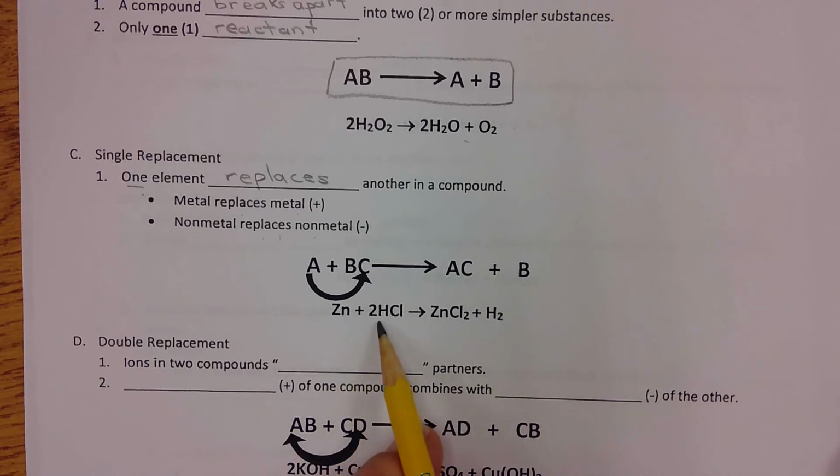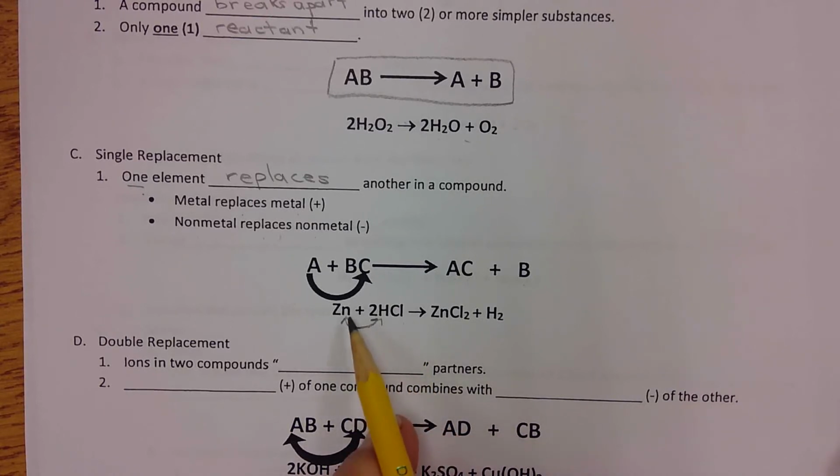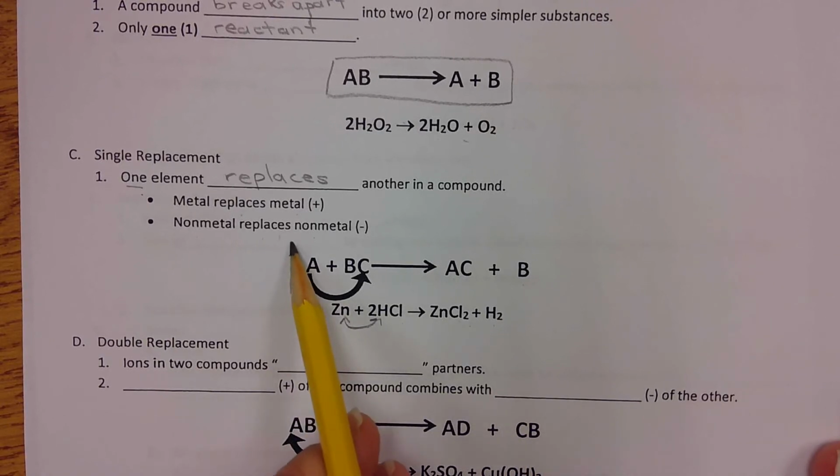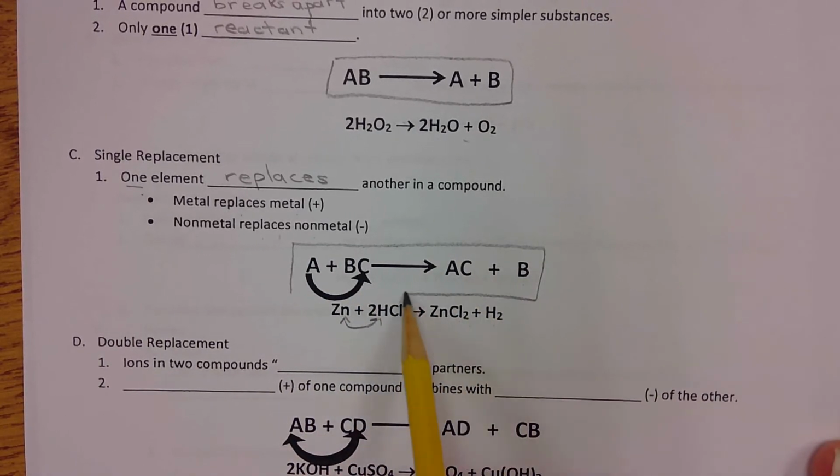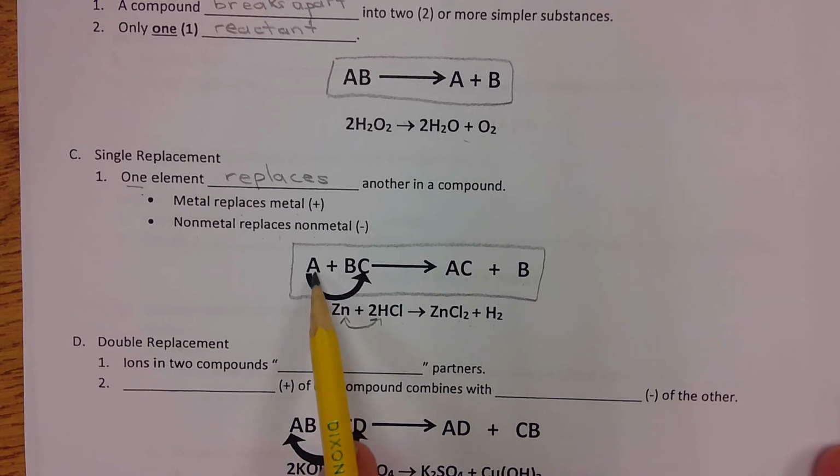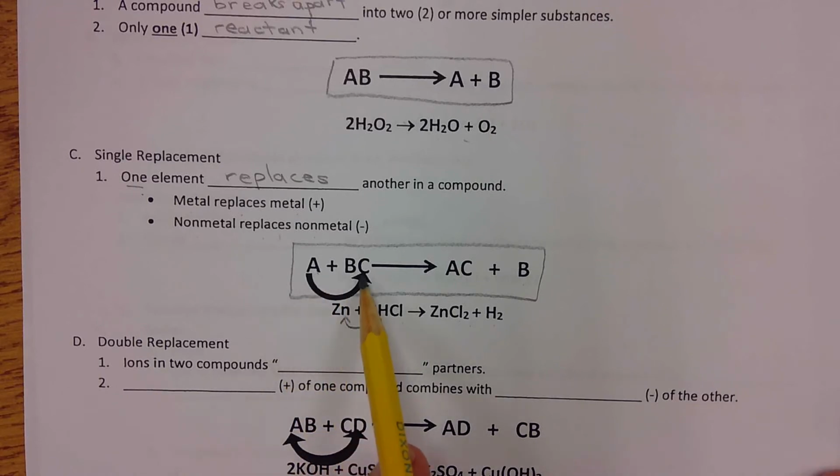So here we have zinc and hydrochloric acid. And the zinc and the hydrogen switch places, the two metals, right? And you get zinc chloride and hydrogen gas. So now the zinc is with the chlorine and the hydrogen is by itself, where before the zinc was by itself. Okay? So that's a single replacement. One replaces another. So we have element and compound.